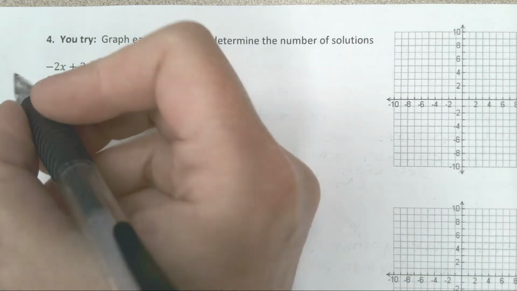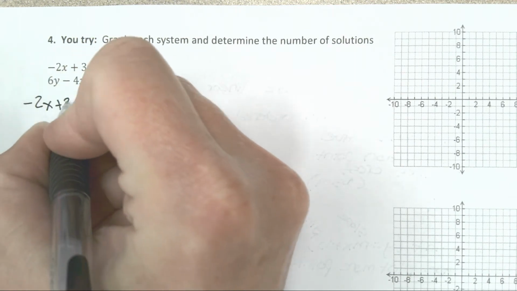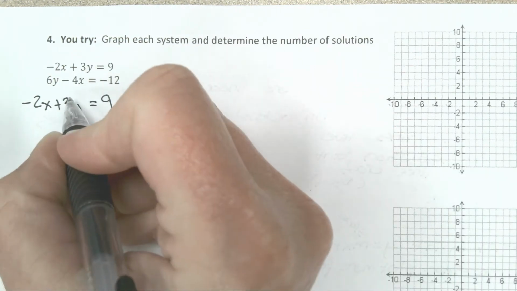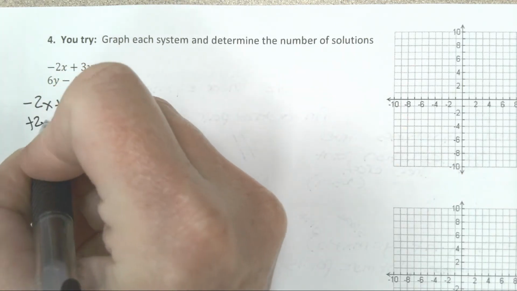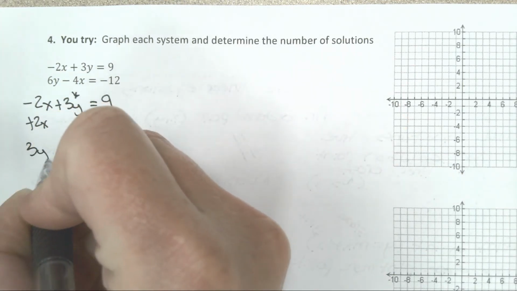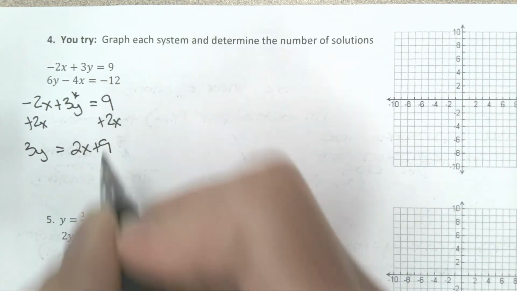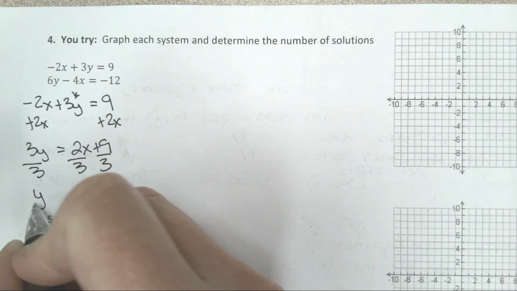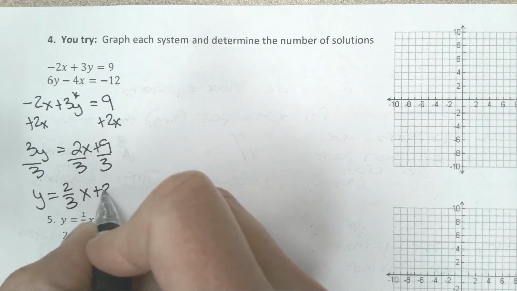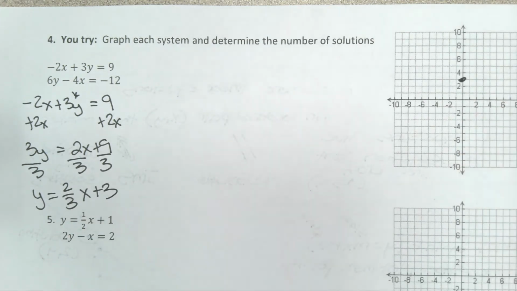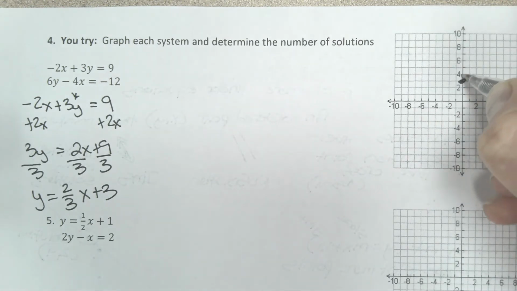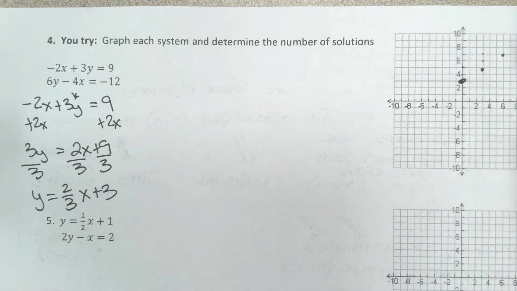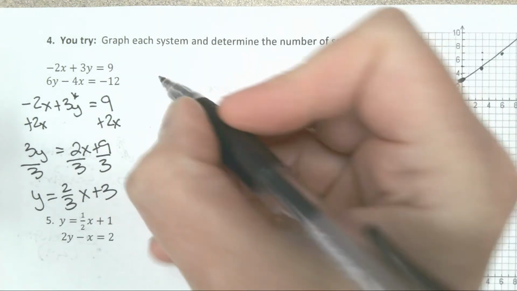So when you do try these problems, you should have negative 2x plus 3y equals 9. So if I want to solve for y, I added 2x to both sides, and get 3y equals 2x plus 9. Divide every single term by 3, and y equals 2/3 x plus 3. So there's my y-intercept at 3. Go up 2 and right 3 a couple times. And sketch your graph.